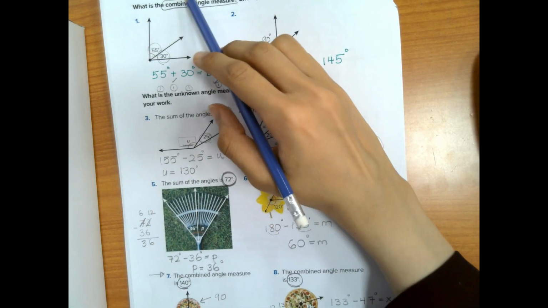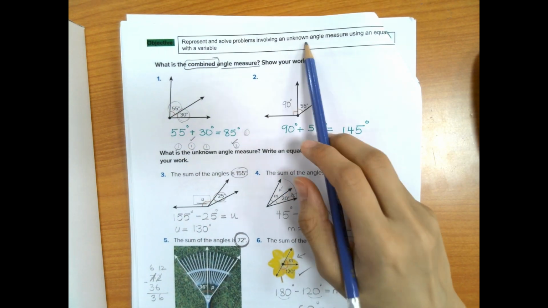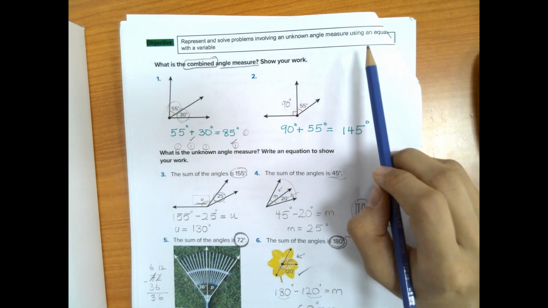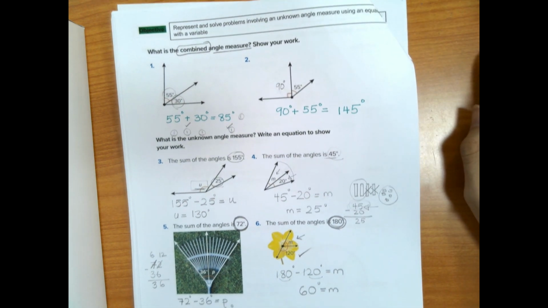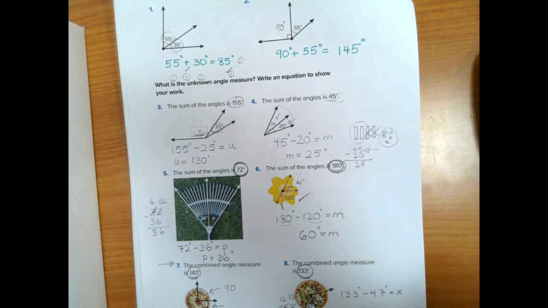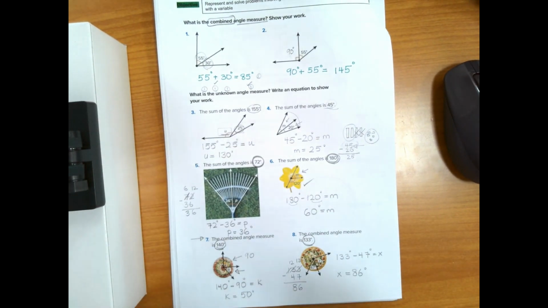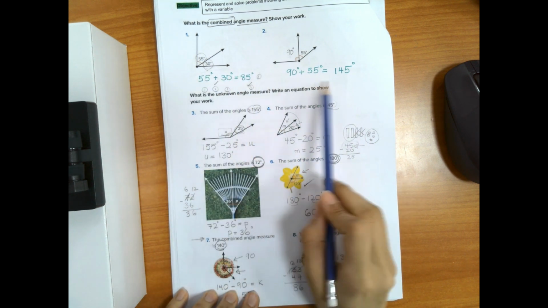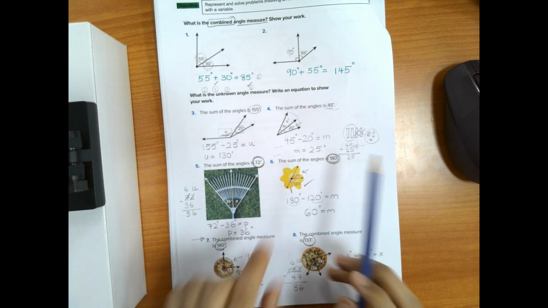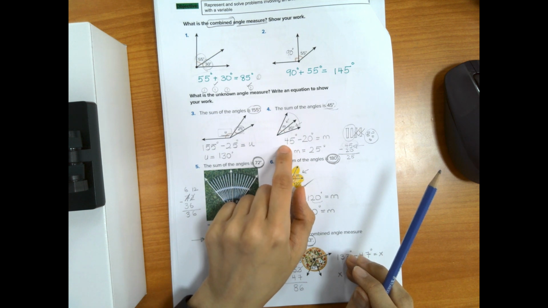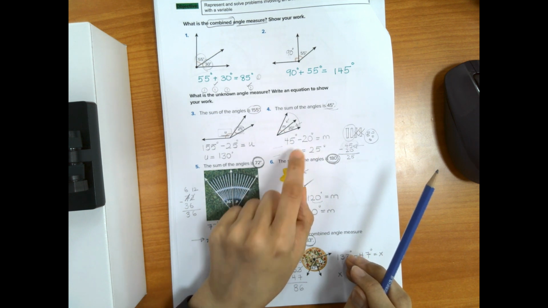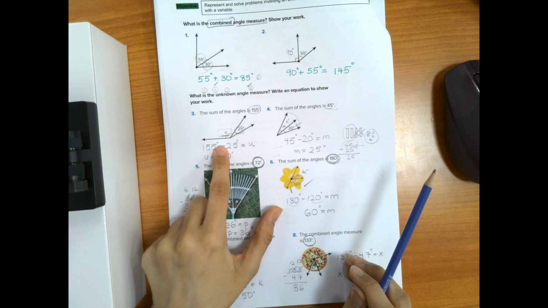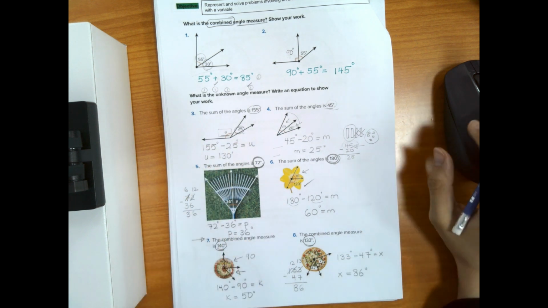Clear? Is this objective clear? Can you represent and solve problems involving an unknown angle measure using an equation with a variable? So I think if you have something like this in the exam, the marks will be distributed on the equations and on the steps. Look, how did I write? I wrote an equation and then I solved it. Clear?